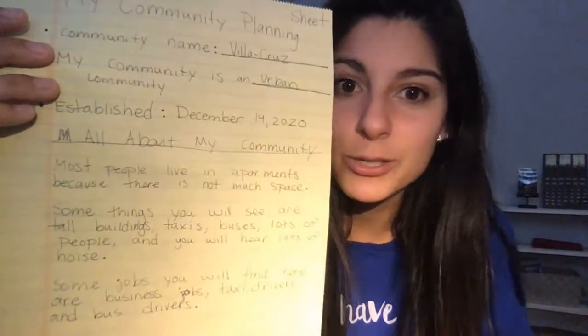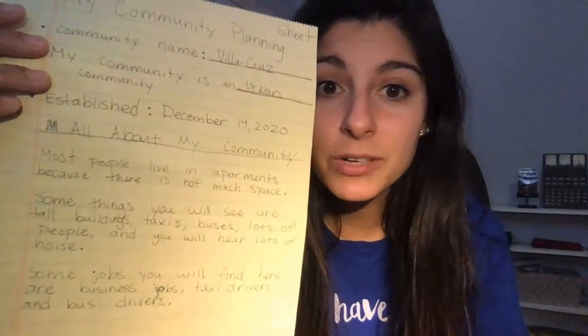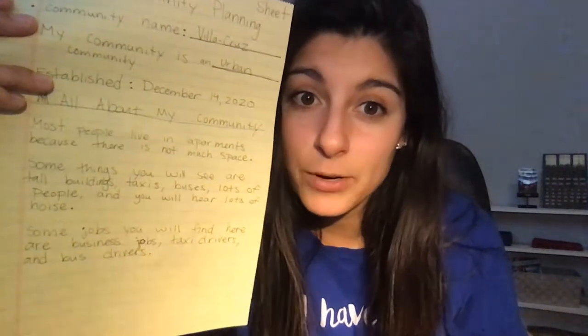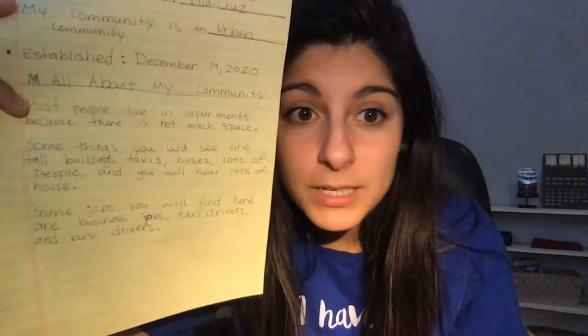I'm going to show you guys my map of my community. Just to remind you, my community was named Villa Cruz. It's an urban community established on December 14th, 2020. Most people live in apartments because there's not much space. Some things you will see are tall buildings, taxis, buses, lots of people, and you will hear lots of noise.